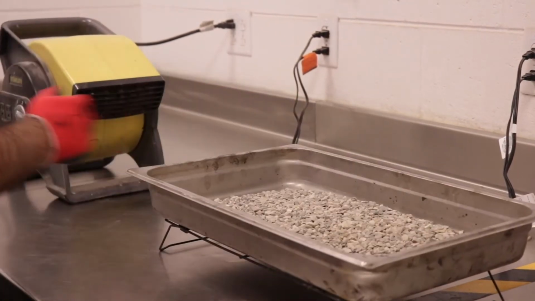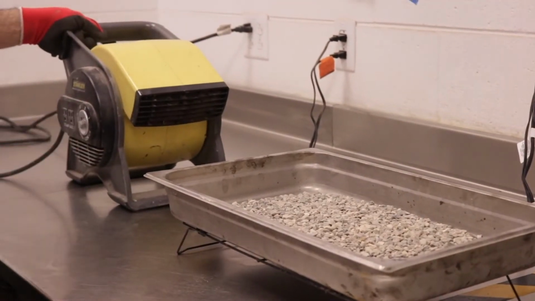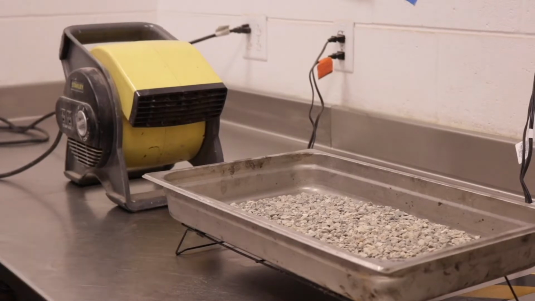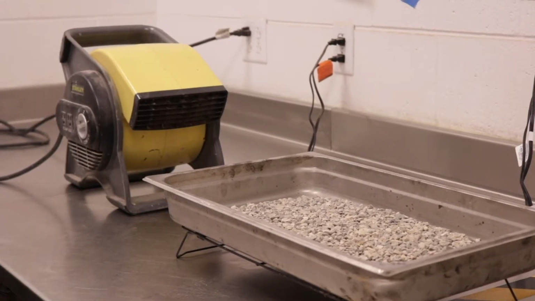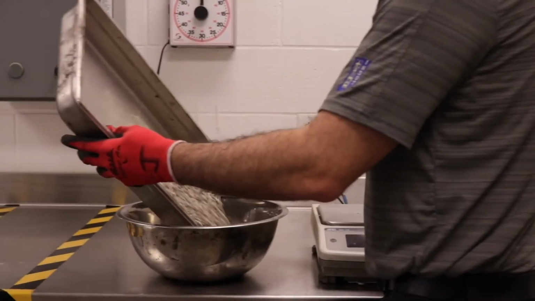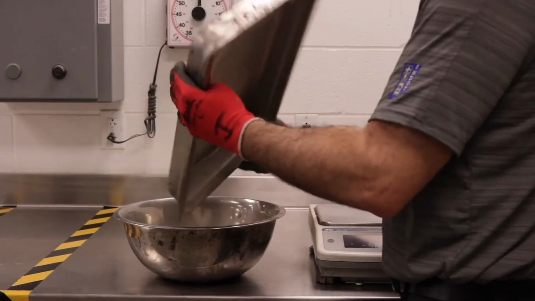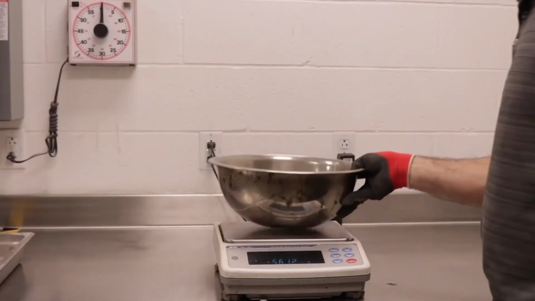Dry the sample to constant mass. Constant mass is achieved when further drying causes less than 0.1% loss in mass. Once constant mass has been reached, bring the sample out and cool it to room temperature for its final weight.